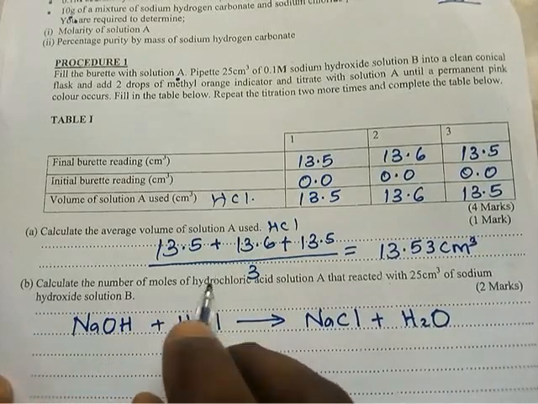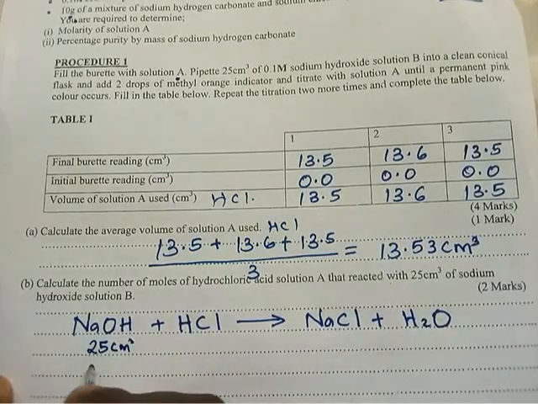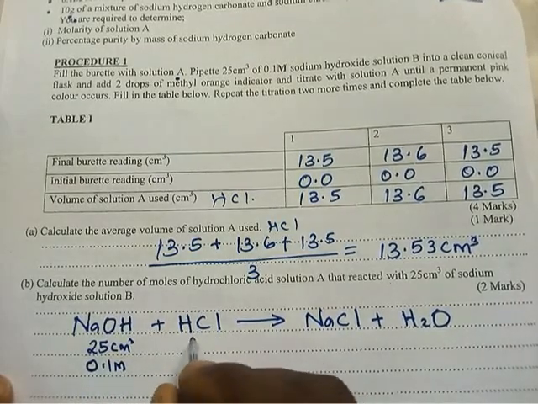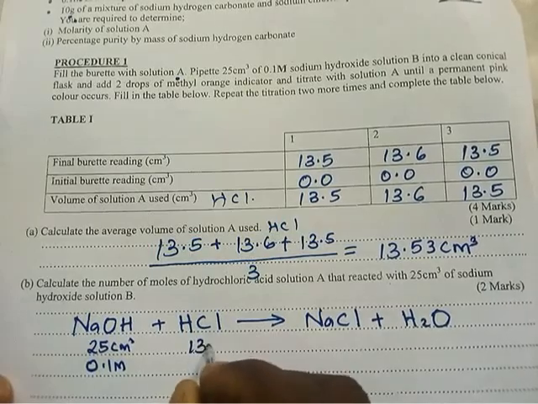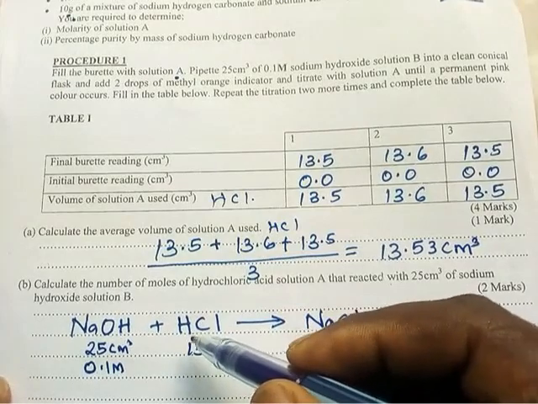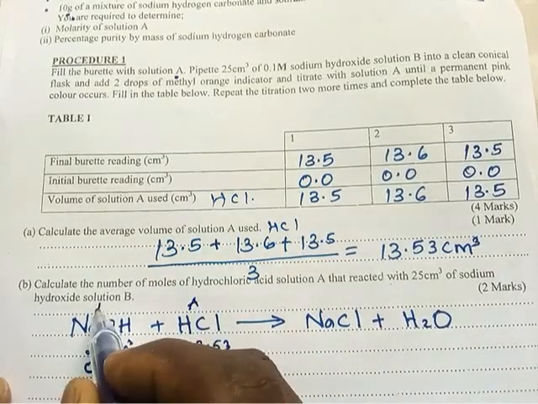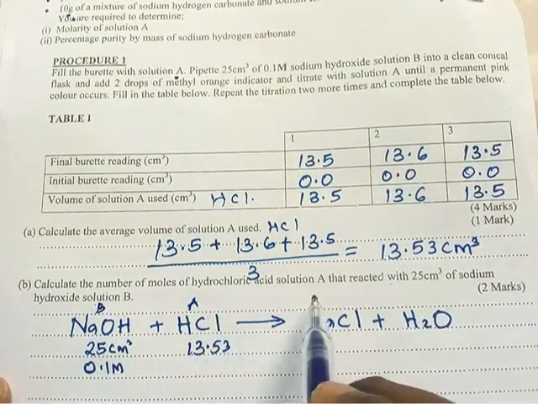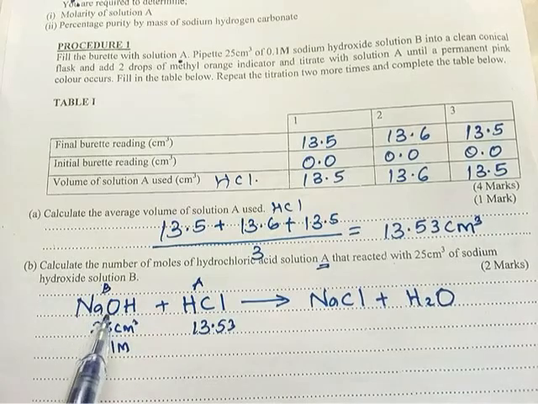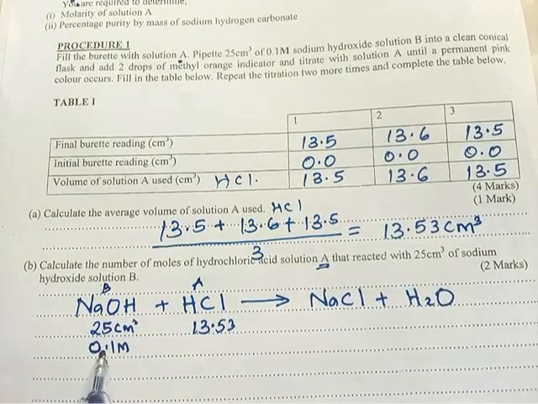Sodium hydroxide used is 25 centimeters cube. The molarity here is 0.1 capital M. The only thing we know here is that we used 13.53, and we are asking to get the number of moles of this solution. This is solution A, and this is solution B. We are asking to get the number of moles of solution A. So for us to get that, first we need to get the number of moles of sodium hydroxide that reacted with this, because that's what we are sure of.